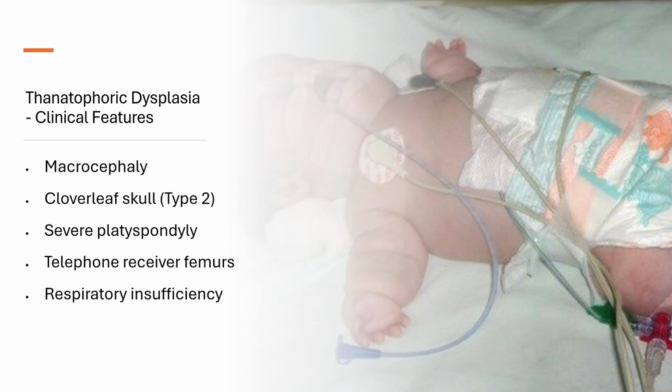Severe platyspondyly describes the flattening of the vertebral bodies throughout the spine, creating vertebrae that appear like pancakes rather than the normal rectangular building blocks. This spinal involvement contributes to the shortened trunk and can create additional neurological complications.